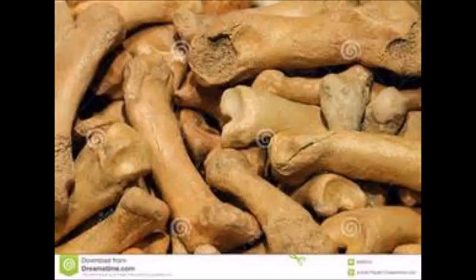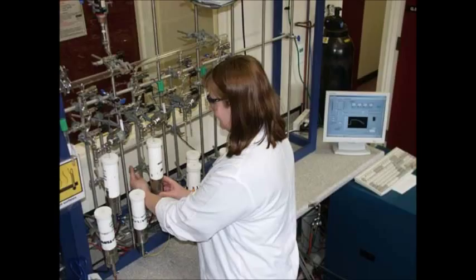Having found a rare prehistoric bone, our first task is to determine its age. So here's how radiocarbon dating works. First, you need a machine like this one in the picture.